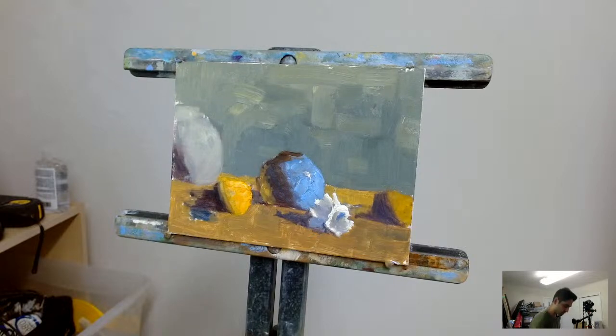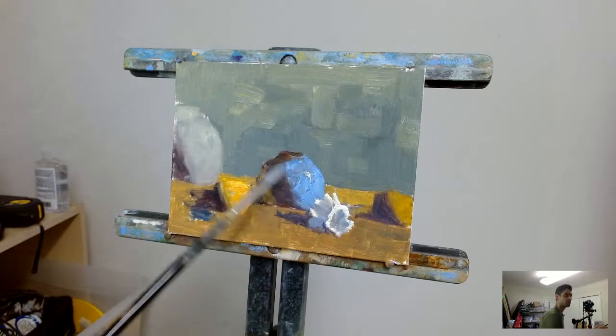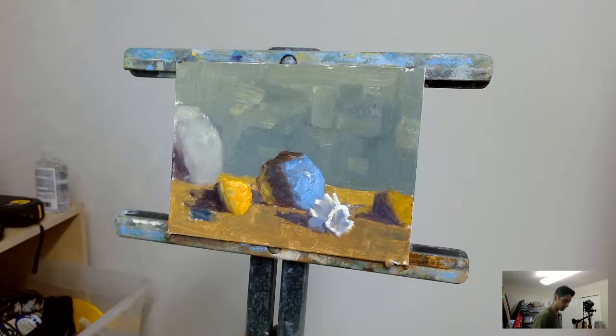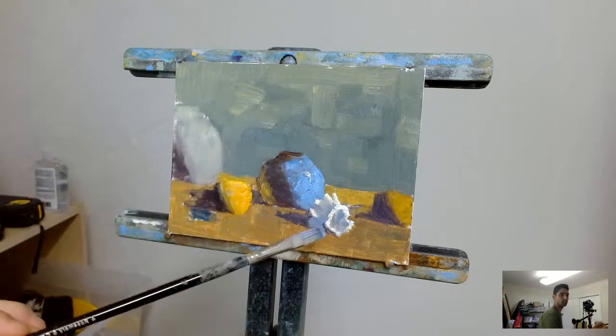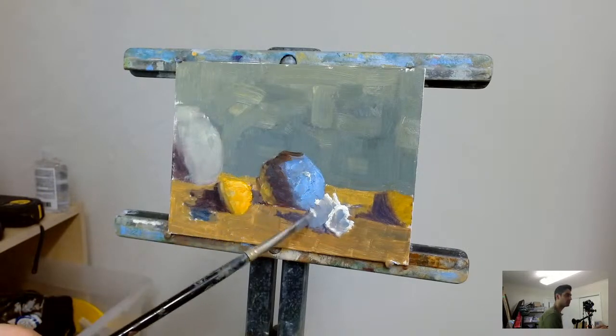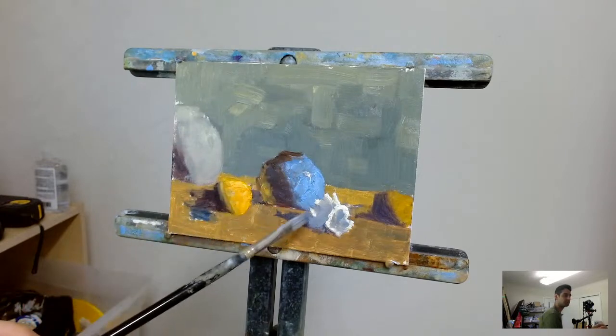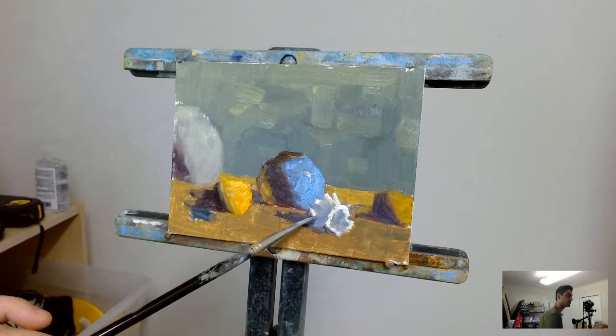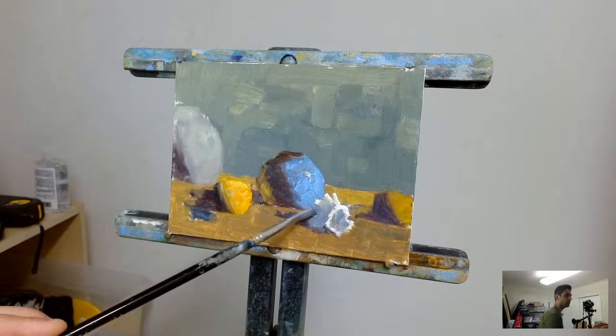The shadows on this flower are slightly warm on one side and cooler on the others, but to simplify it, I'm just going to keep it cooler. All we are doing here is playing with the light.